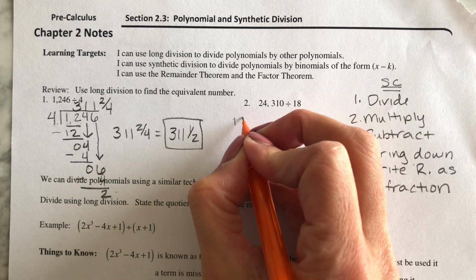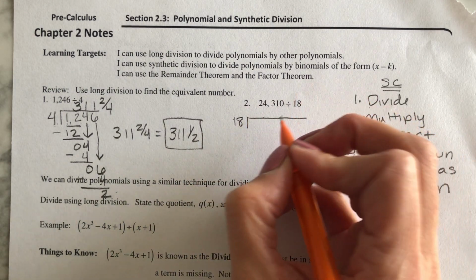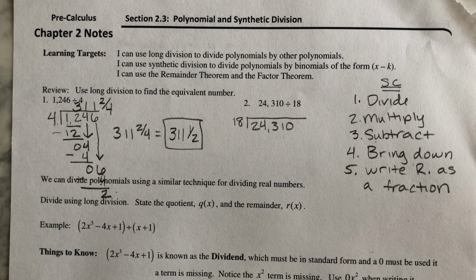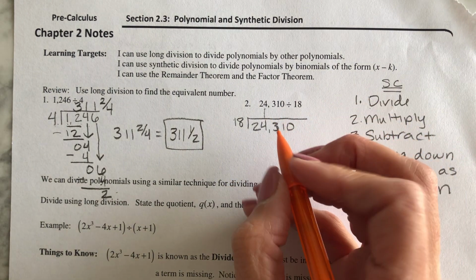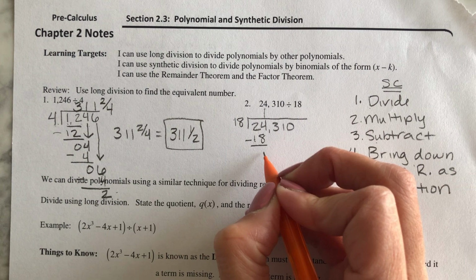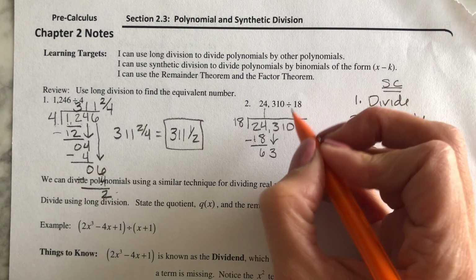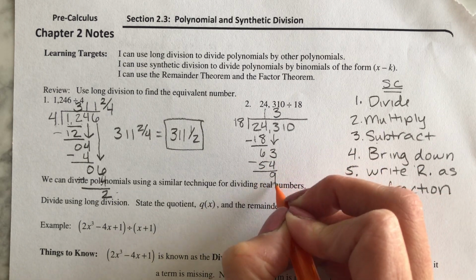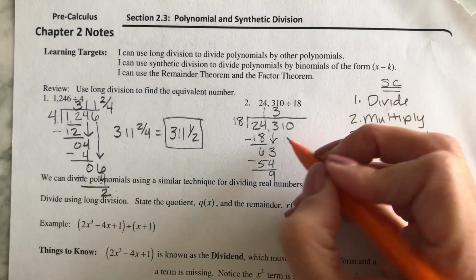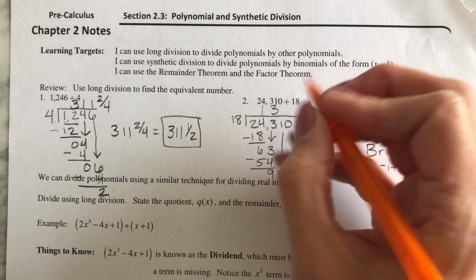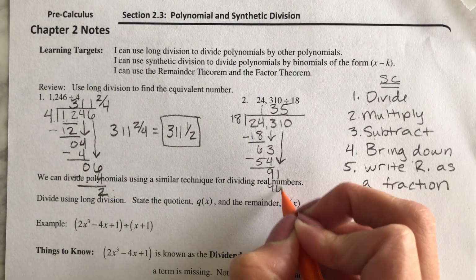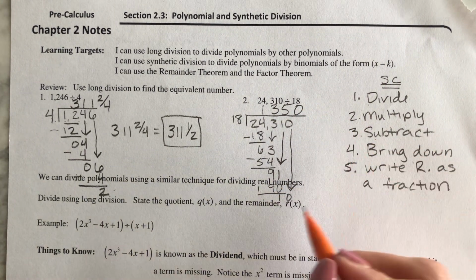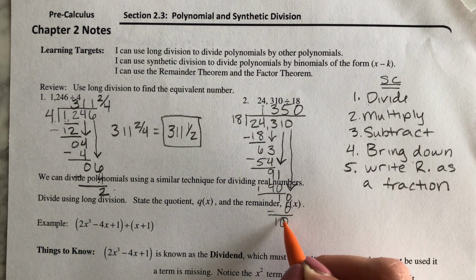So you set it up with the 18 as the divisor and the 24,310 as the dividend. And you're going to go through your process. Divide, multiply, subtract, bring down, divide, multiply, subtract, bring down, divide, multiply, subtract.